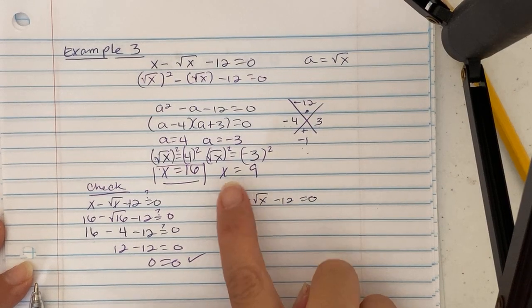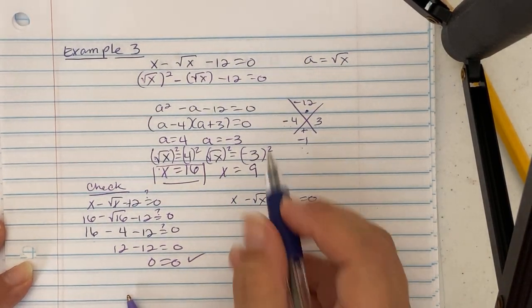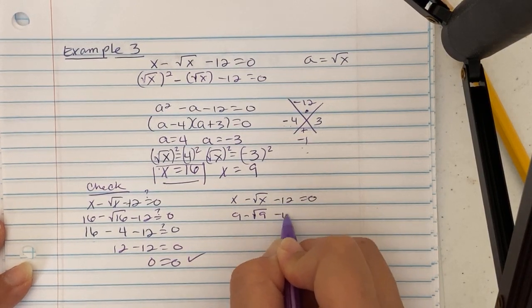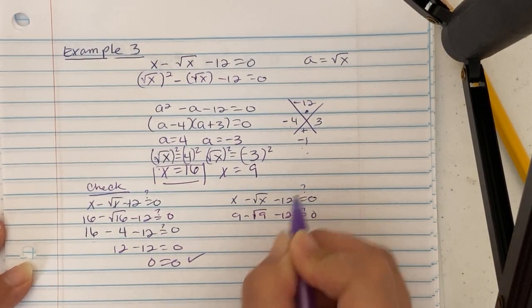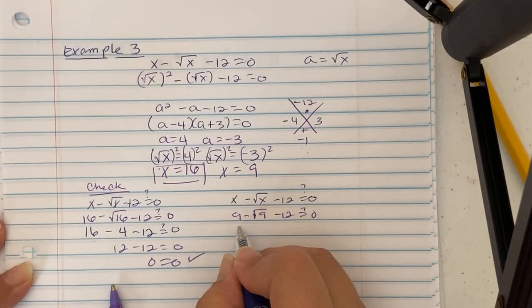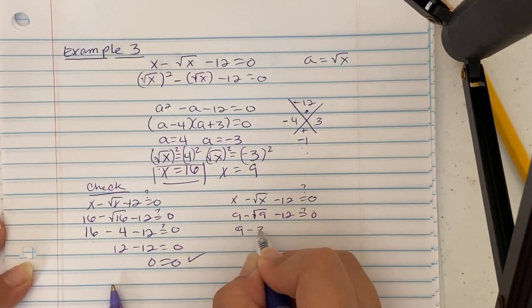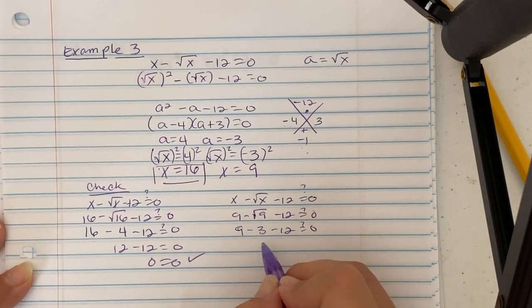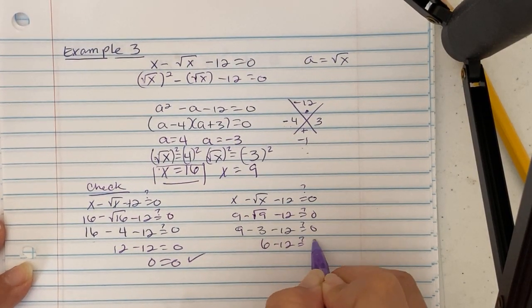Now we need to verify if the 9 is a solution. We're going to plug in the 9 now. So 9 minus the square root of 9 minus 12. Does it result in 0? 9 comes down. Square root of 9 is a 3. 9 minus 3 is 6 minus 12.